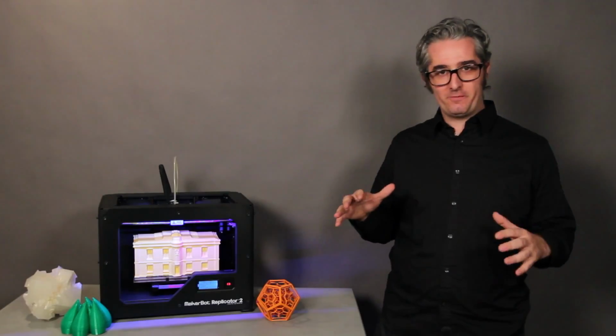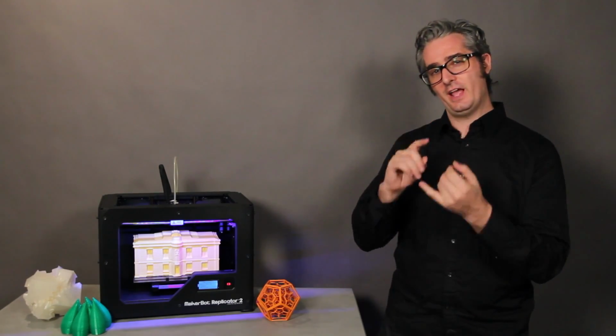Now you know how a MakerBot Replicator 2 desktop 3D printer works, and it's time to set your mind in motion thinking about how you're going to use yours and what you're going to make. Whether you're an engineer, an industrial designer, a researcher, or just somebody who likes to make things, the MakerBot Replicator 2 can help bring your ideas to life.